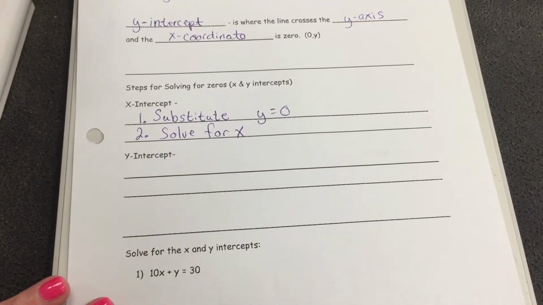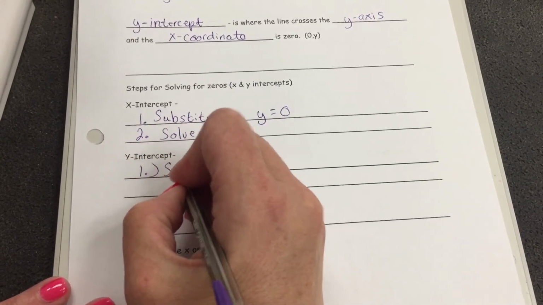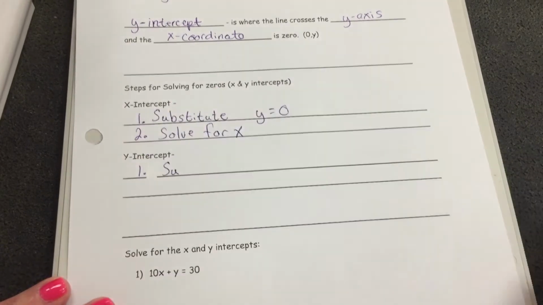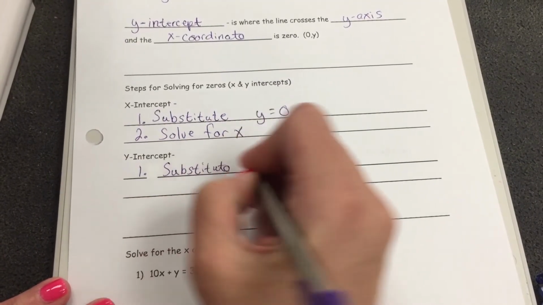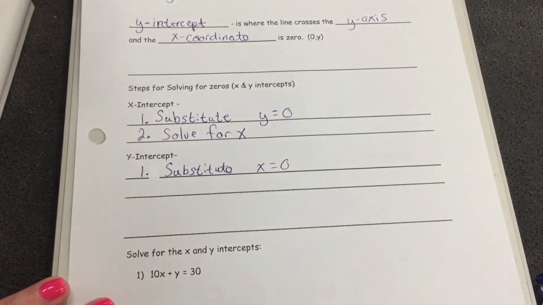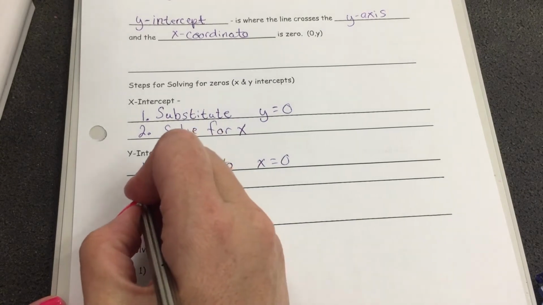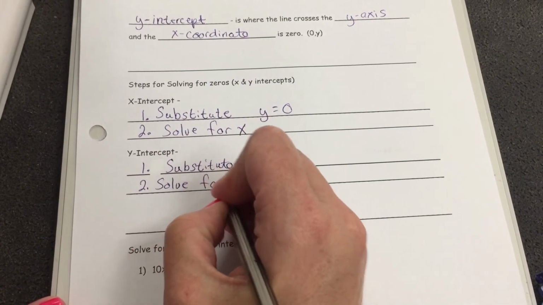Now, when you're trying to find the y-intercept, you're going to first substitute in x equals 0. And then the second step is you're going to solve for y.